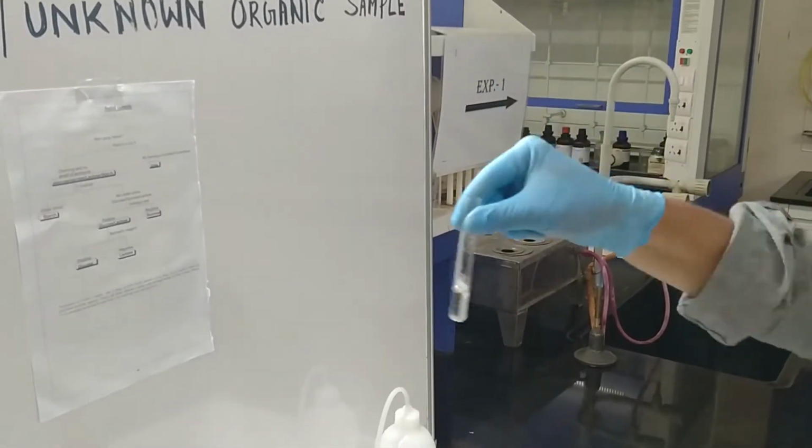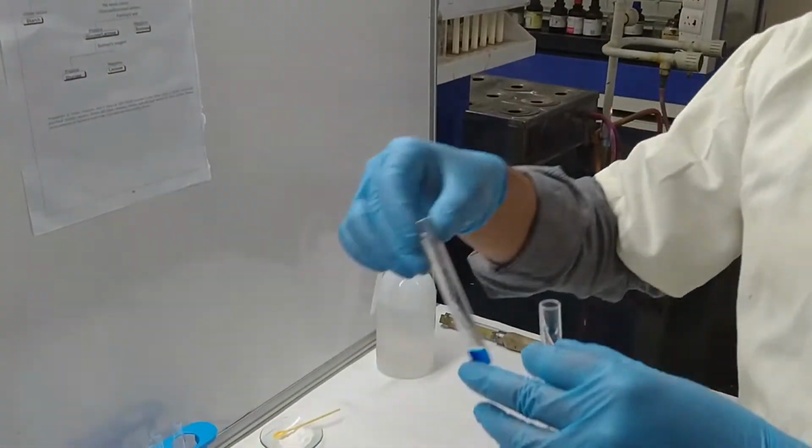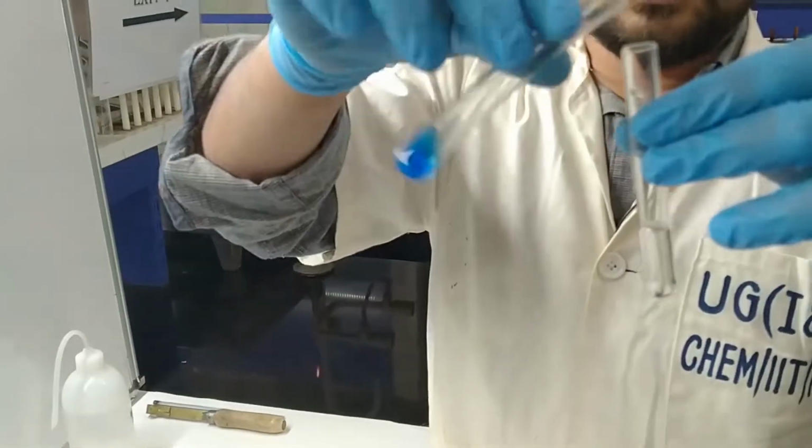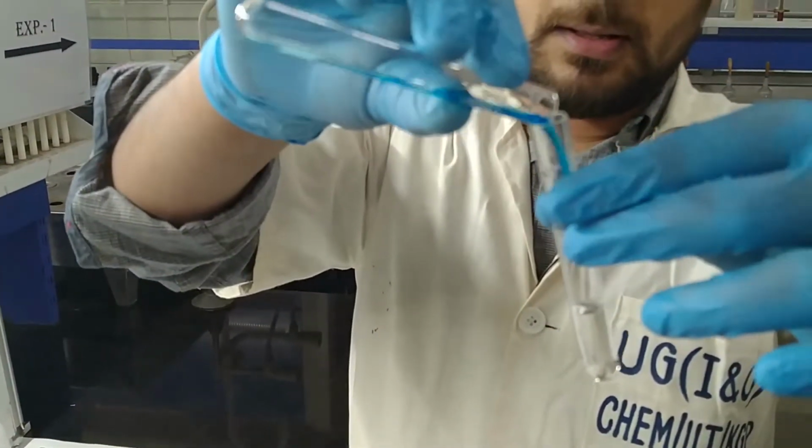Aqueous solution prepared. Now I pour the prepared Fehling's reagent into this.